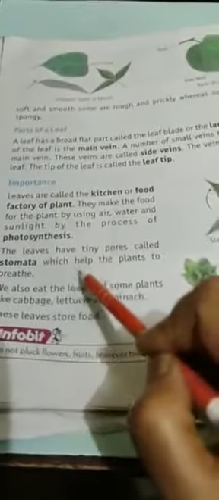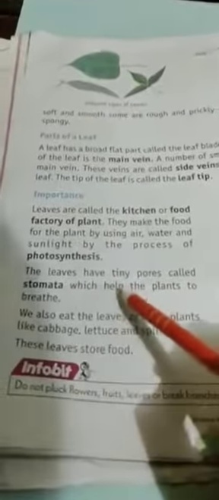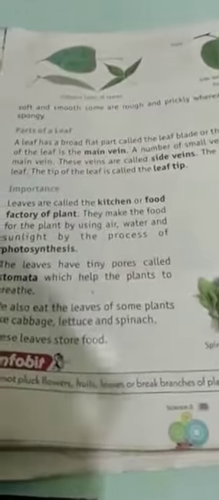The leaves have tiny pores called stomata, which help the plants to breathe. On the upper and lower sides of the leaves there are tiny pores, and these are known as stomata.